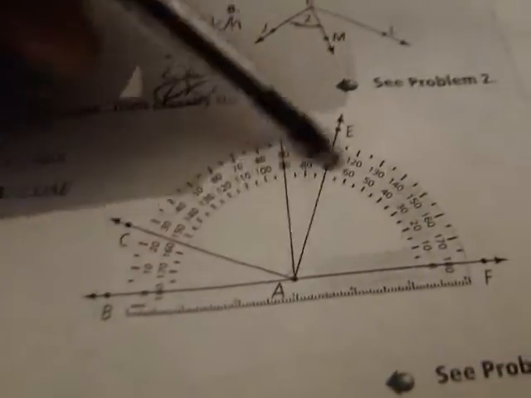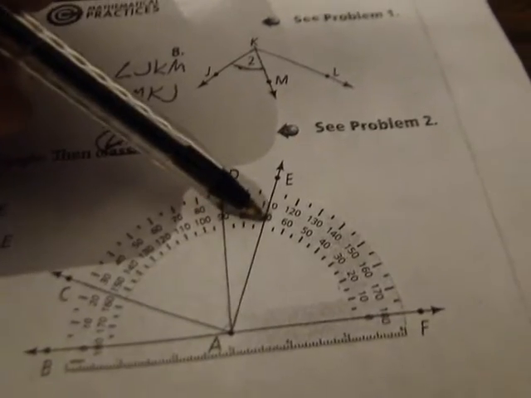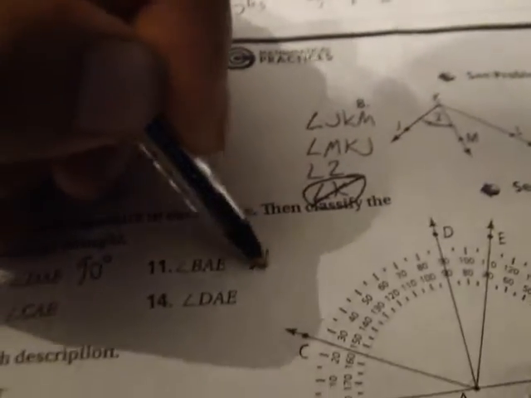11, angle BAE. Here's B, here's A, here's E. So here we have an obtuse angle. It's greater than 90 degrees. If it's greater than 90 degrees, I need to choose the number that is greater than 90. So I will not choose 70 this time. I'll choose 110 degrees. All right, cool.